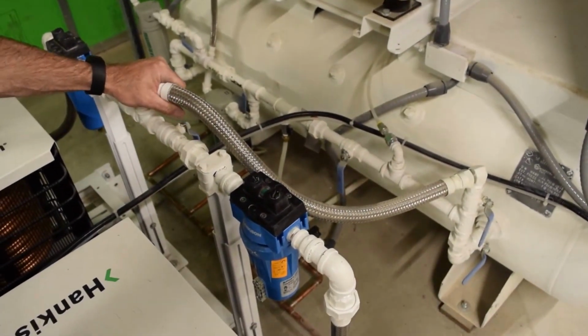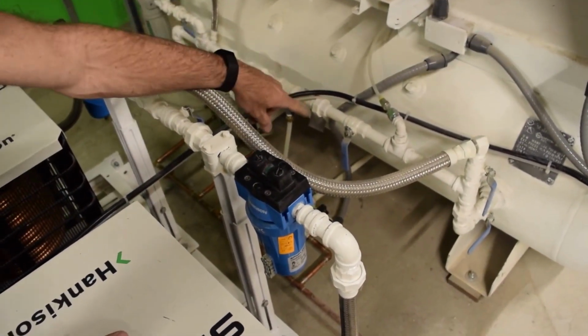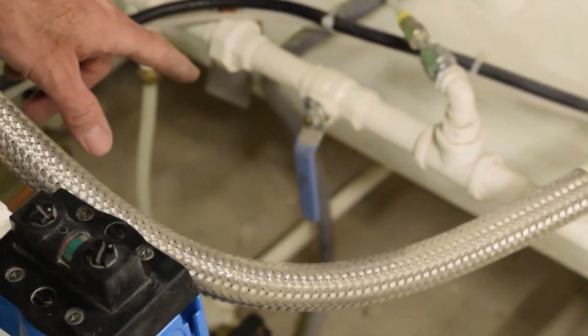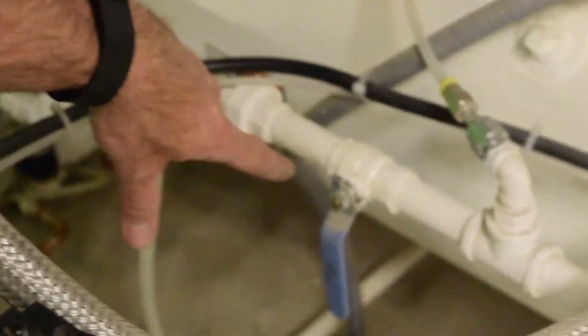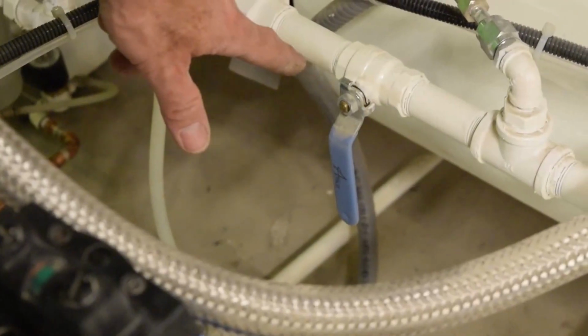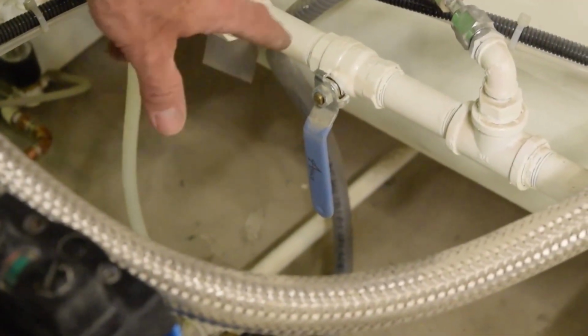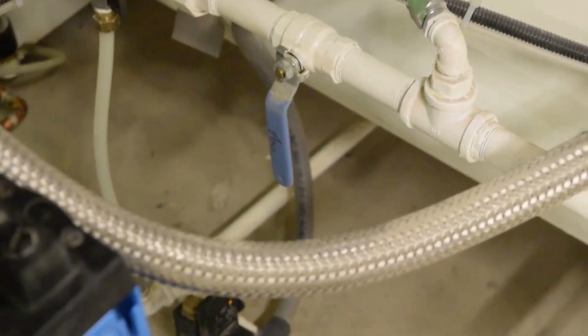So if you have a dew point high issue, the first thing you want to do is check to make sure the bypass valve is off. This valve right here. They should be perpendicular to the piping. Always make sure that stays that way. If anybody changes that, you could see a high dew point condition.